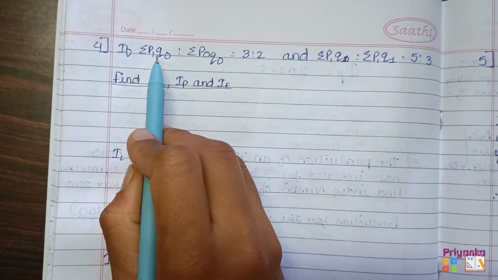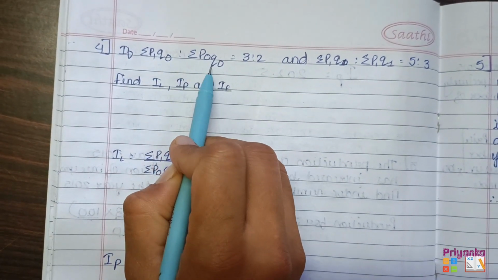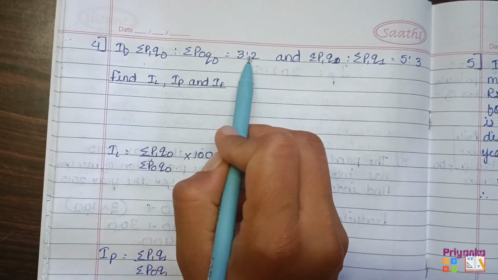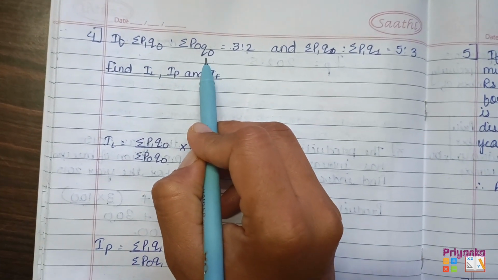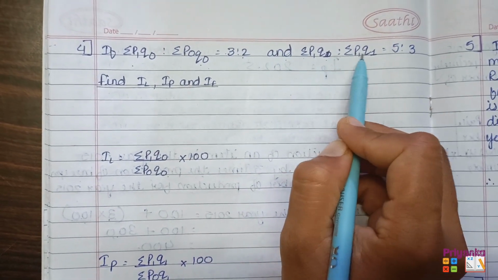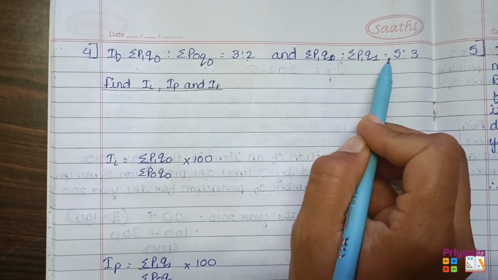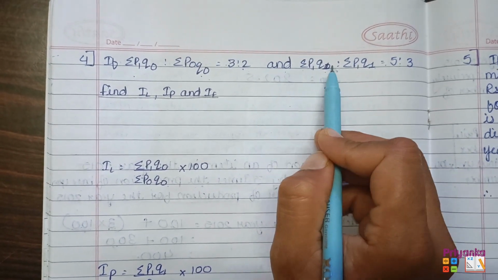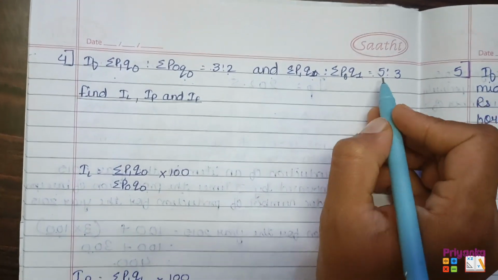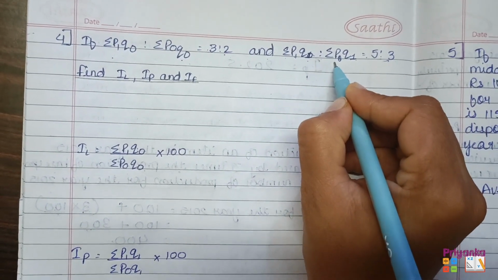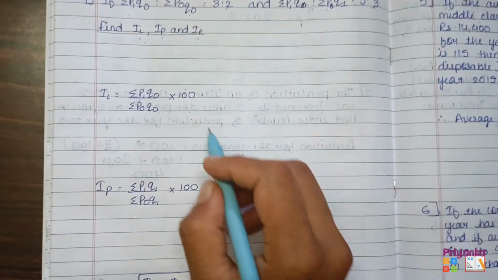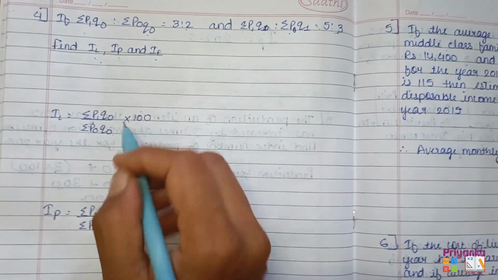Question number 4. If the ratio of sigma P1 Q0 to sigma P0 Q0 is 3 to 2, meaning 3 is for sigma P1 Q0 and 2 is for sigma P0 Q0, and the ratio of sigma P1 Q1 to sigma P0 Q1 is 5 to 3, find Laspeyres, Paasche and Fisher. I already wrote the formula for Laspeyres.